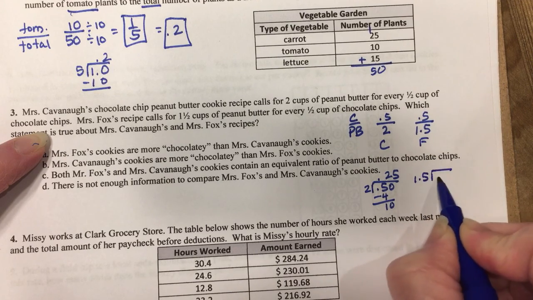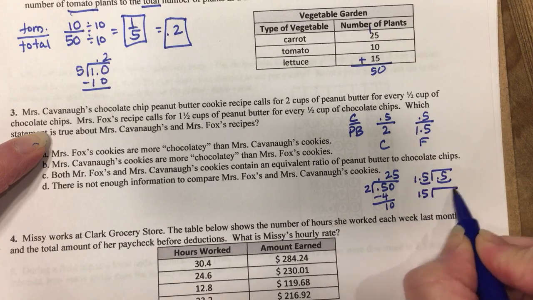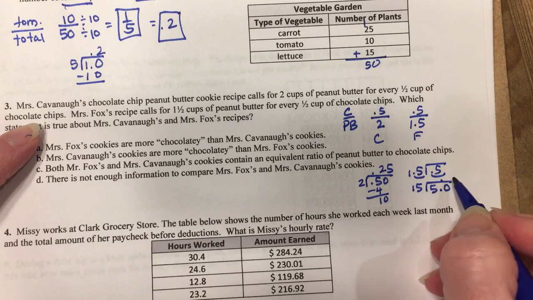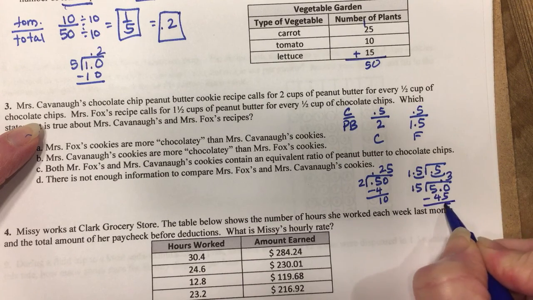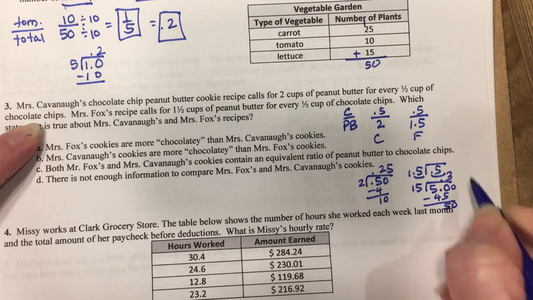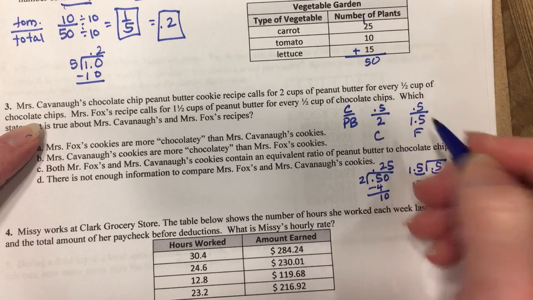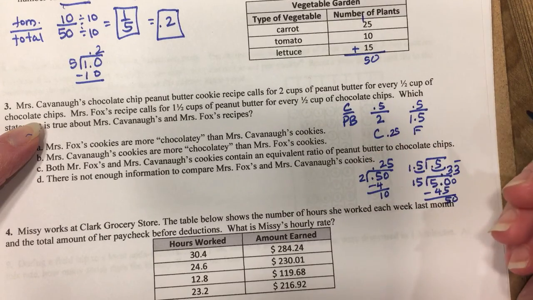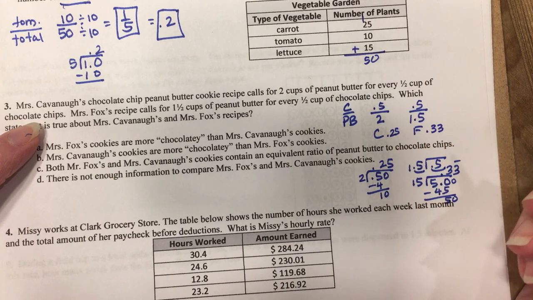So I'm going to move my decimal. So I'm actually dividing 15 into 5 point something. So I'm going to bring up my decimal and add a 0. 15 will go into 50 3 times, so that would be 45. That's going to give me a 5. So this is actually going to repeat, the 3, or 0.33. So Miss Kavanaugh has a ratio of chocolate to peanut butter that's 0.25, and Miss Fox has a ratio that's 0.33.